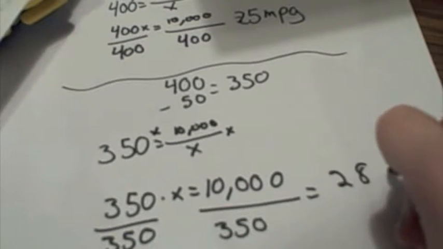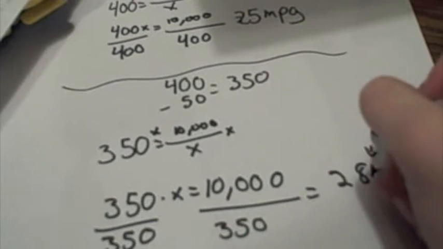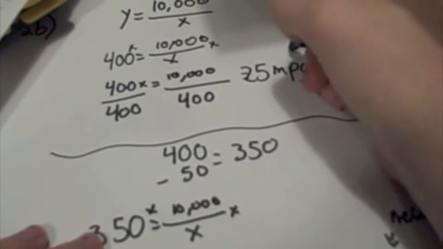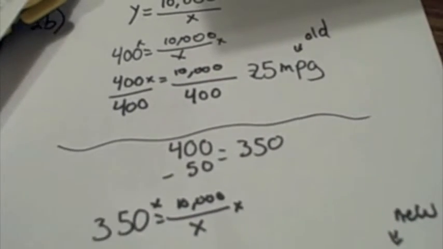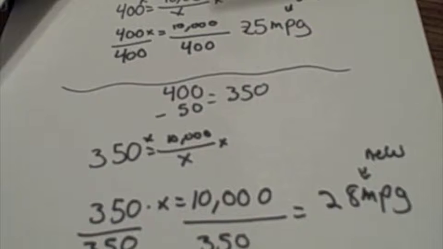You will notice that the newer number is bigger than the older. This is because this is an inverse equation. And here's what that graph would look like.